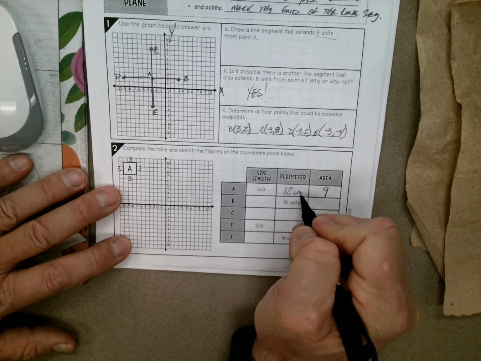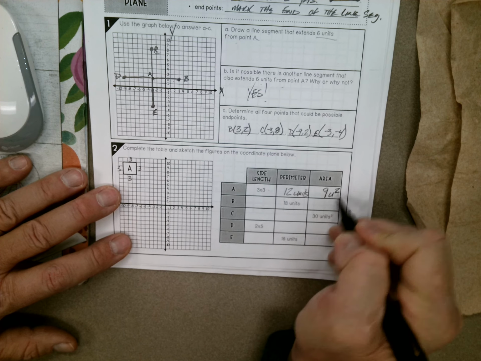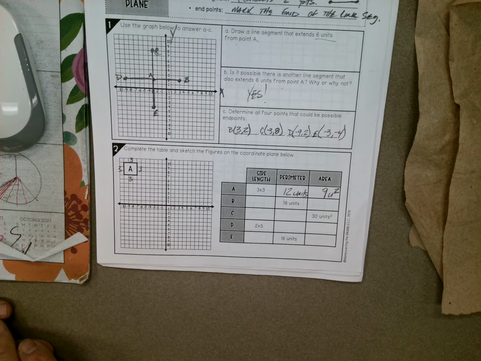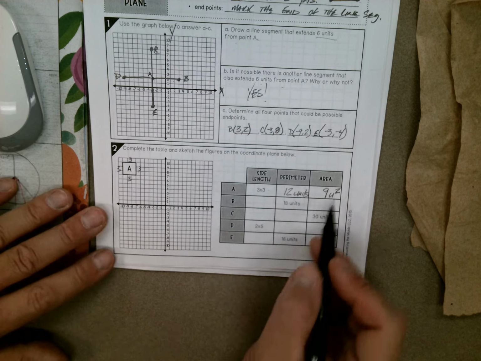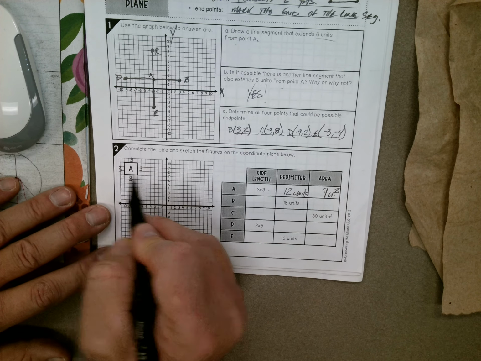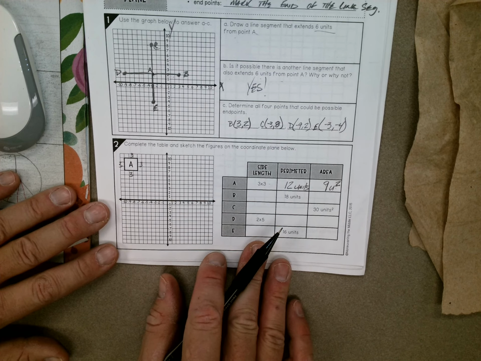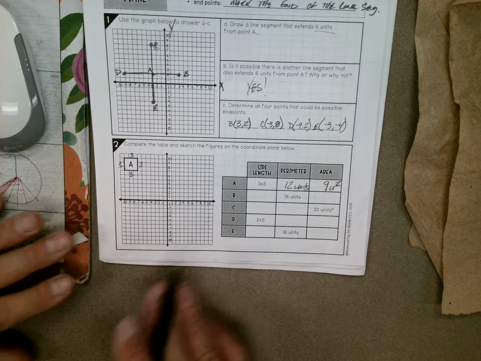Now, how do we label this? We're going to label this units, and area would be units squared. I'm going to abbreviate that, okay? So this tells me there's 9 blocks inside of it. This tells me there's 12 blocks around it. Letter B, okay? And I can do this anywhere, all right?